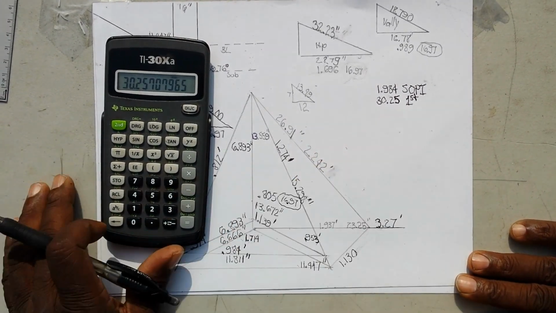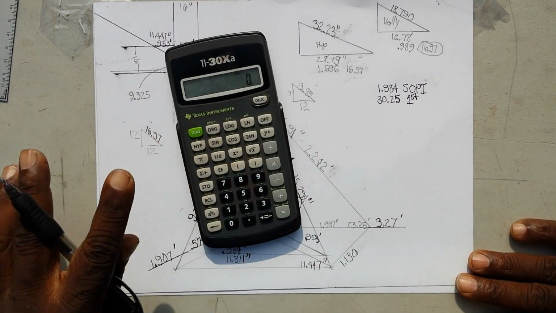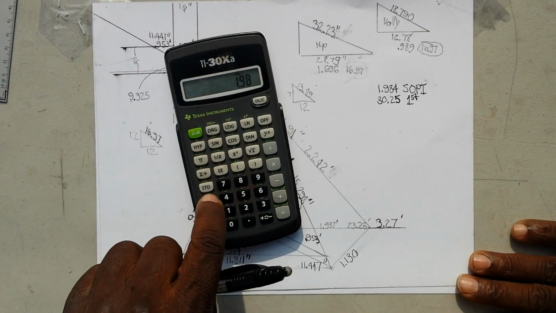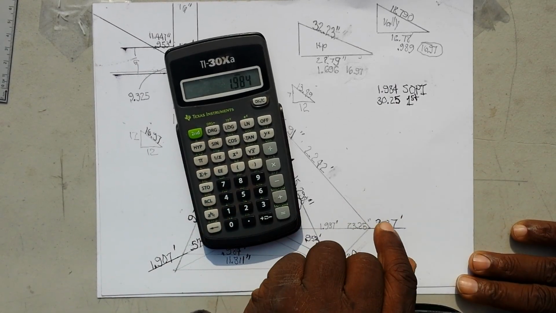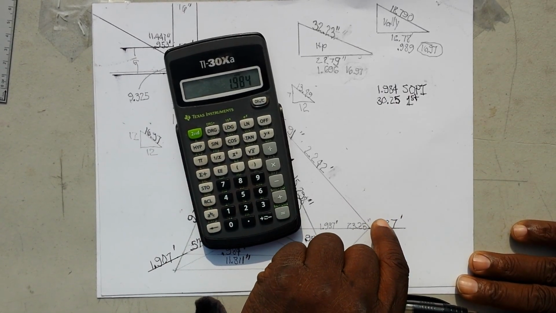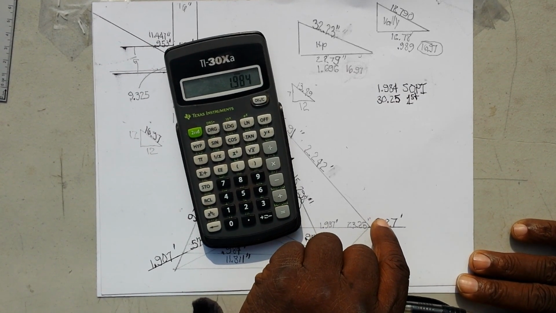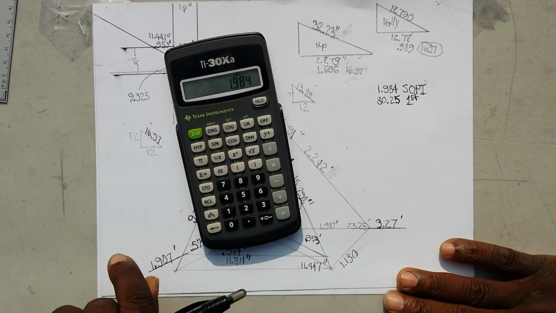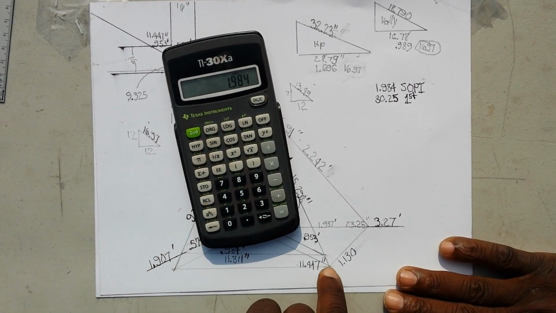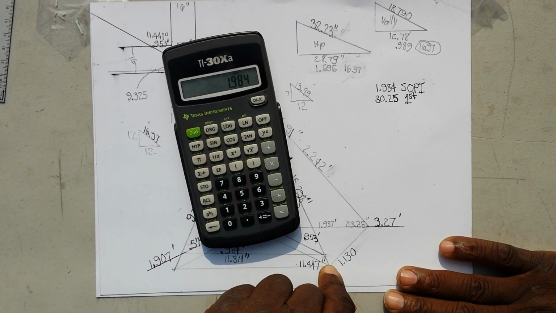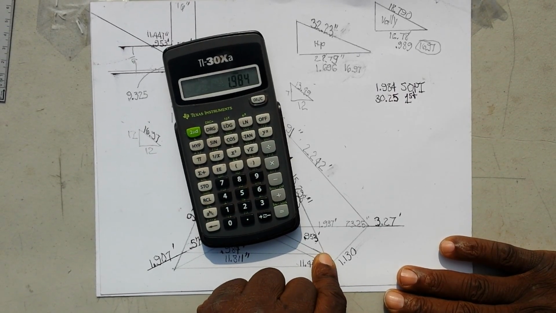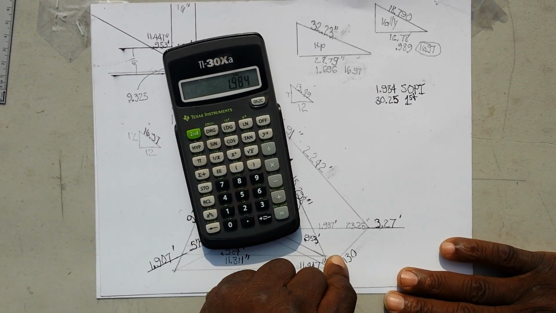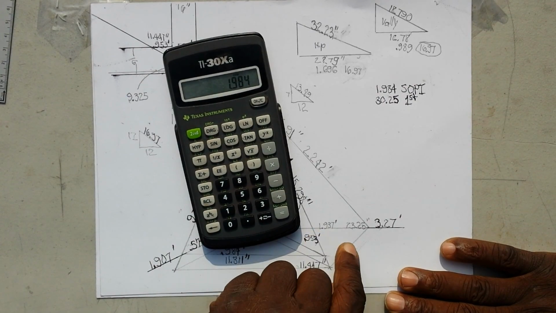Now go back to the SOPI, put your SOPI back in the calculator, 1.984, and now you want to see what it's going to be 16 on center. Your deduction or addition for each rafter, 16 inches on center, depends on if you start from the lowest point, measure from the hip. You're going to be adding.